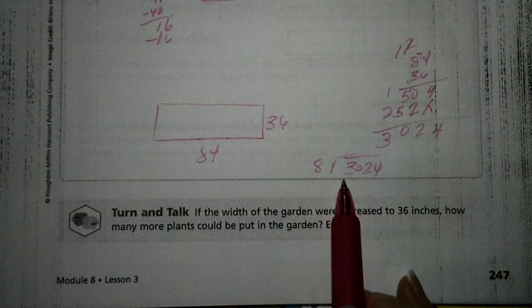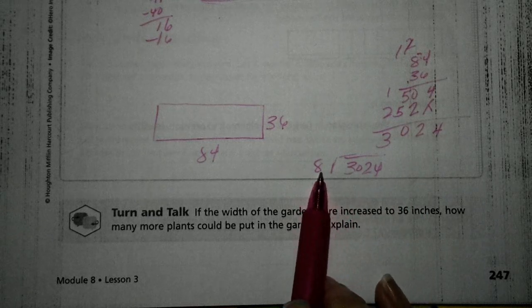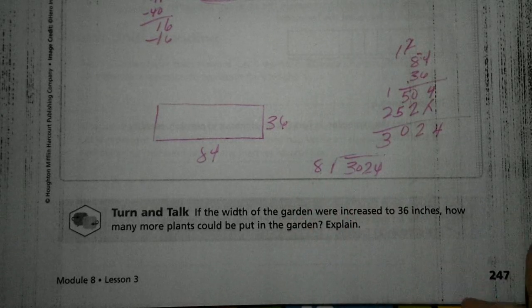All right, so the second one is 3,024 divided by 8. So does anybody solve it while I was helping Kane?